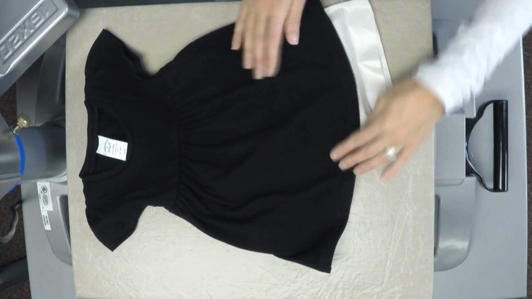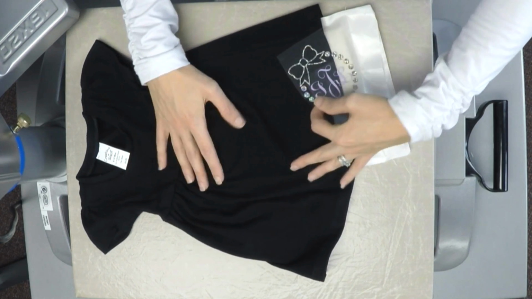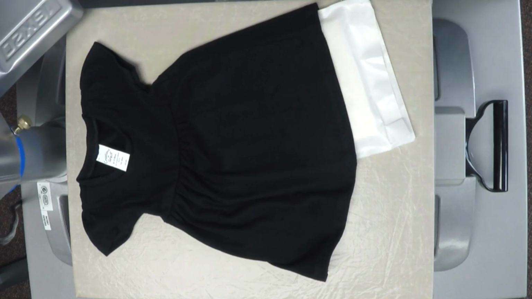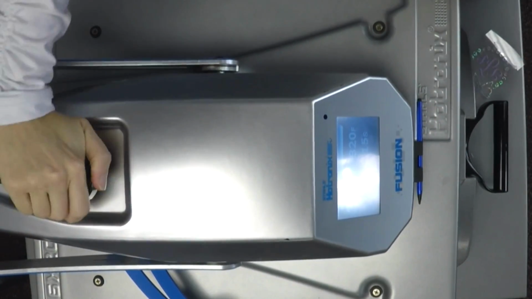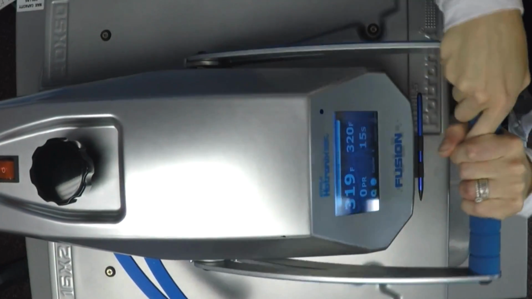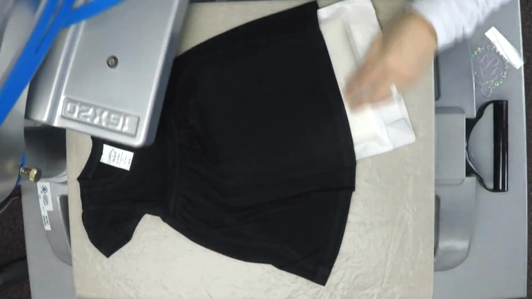So again, loading in my pillow, I'm going to load up my transfer design, and since this is a garment that's going to be laundered, I definitely want to make sure to go ahead with the preheat. That'll also let me adjust my pressure if I need to for the pillow that was just added. So I've got that in there.